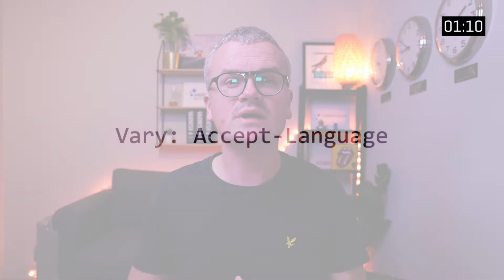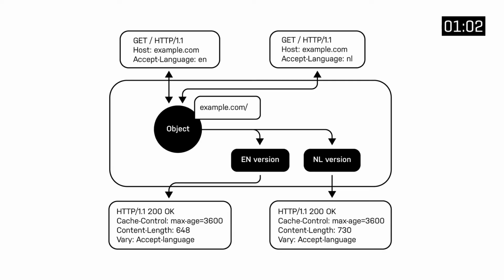So it's pretty obvious that cache variations serve a purpose, and issuing a cache variation can be done through a vary response header, and the value is a valid request header. So in this case, we're performing a cache variation based on the accept language header. And as this diagram nicely illustrates, the main object identified by example.com/ has an English variation and a Dutch variation. And you can see that depending on the accept language header presented by the request, different content will be returned.